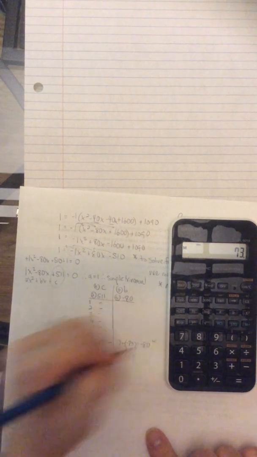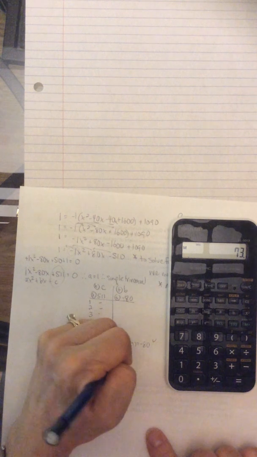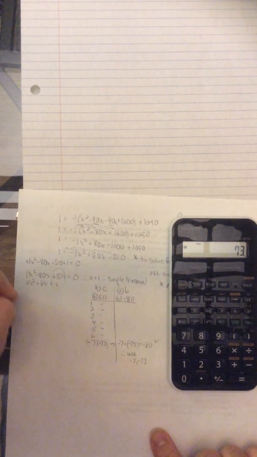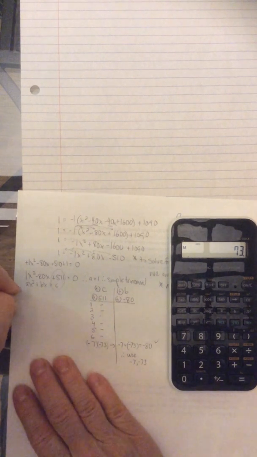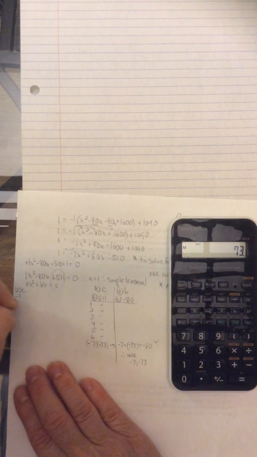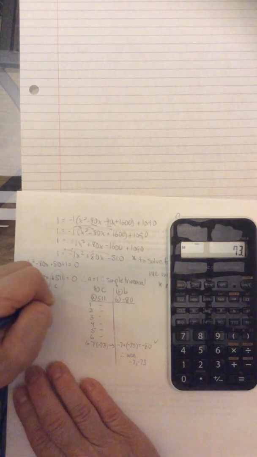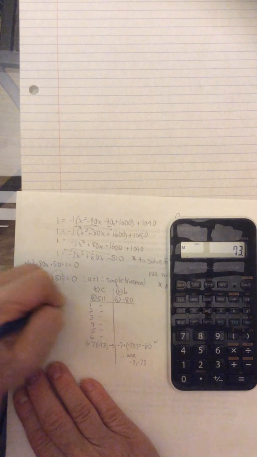So that's the one we want. We're going to use negative 7 and negative 73, negative 7 in the one bracket and negative 73 in the other bracket.